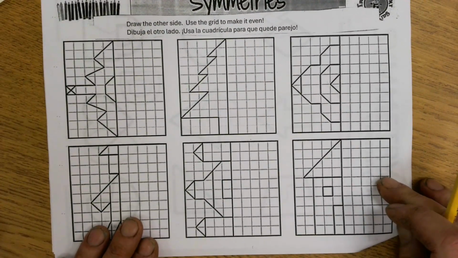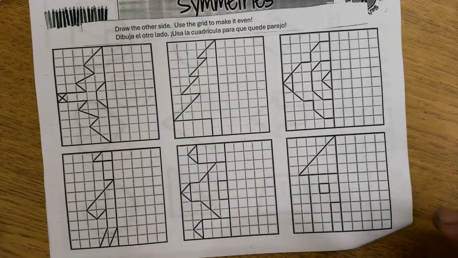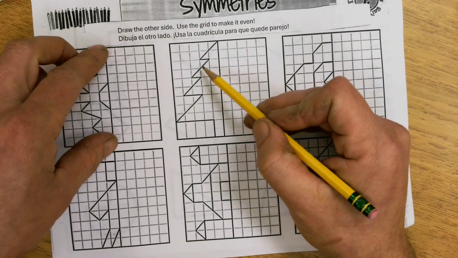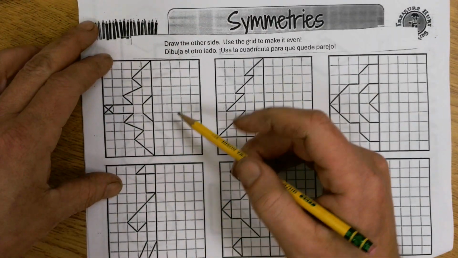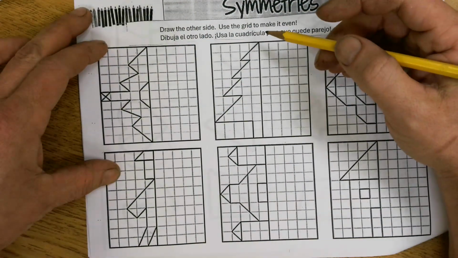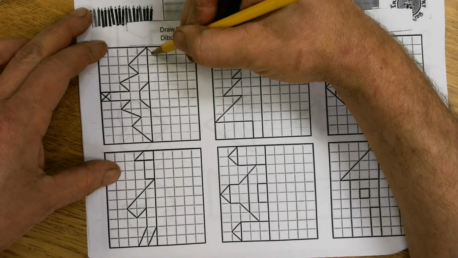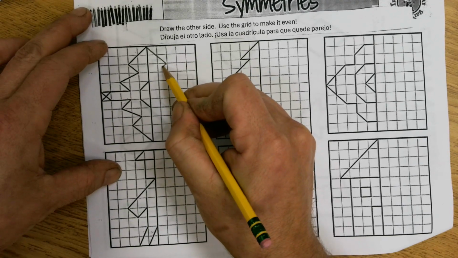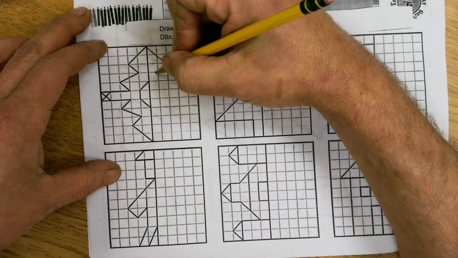Okay, so what we have to do here is draw the other half of these items. You can see that the thing we're supposed to draw is slightly darker. Okay, you're going to use the grid to your advantage. So it's a mirror image. You are drawing the other side to make it symmetrical.